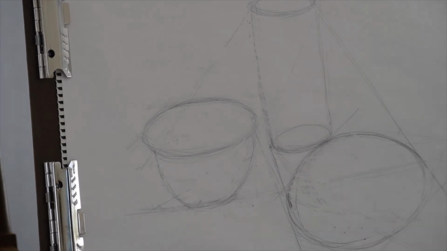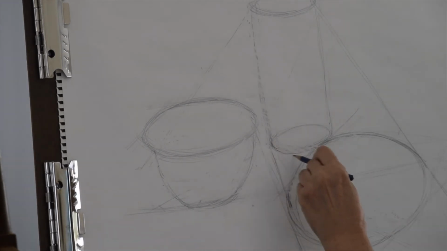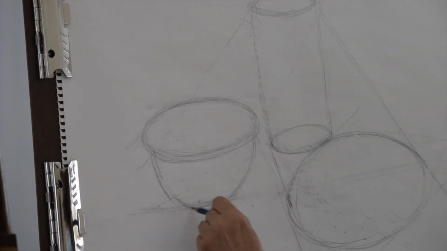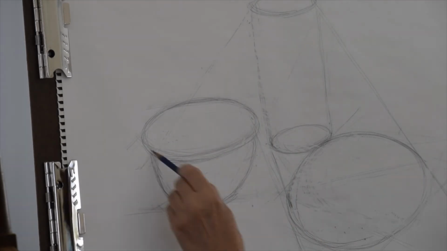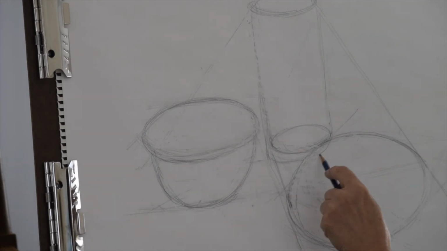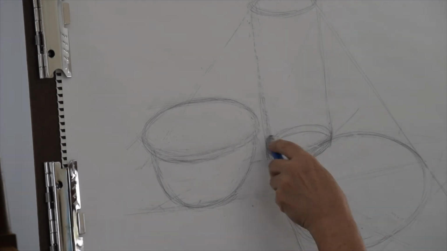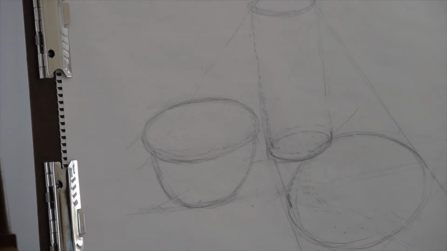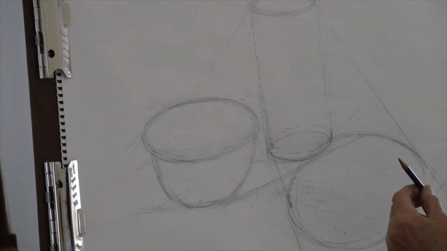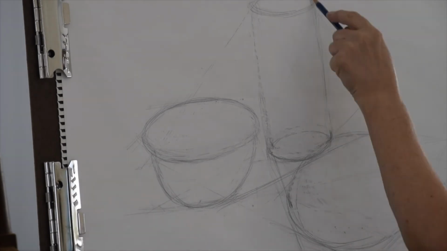So here I am continuing to move things around and giving a little lip to that bowl. It's still a little lopsided. I'm going to have to work on that. I'm looking to see what one form connects to another, so the bottom of the paper towel is actually overlapping the plate, but I've drawn it through so that I can see it in a more fluid way.